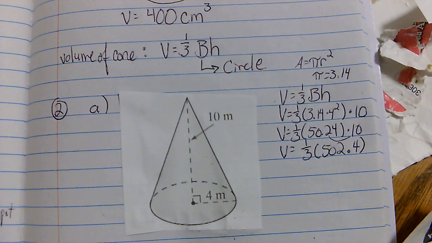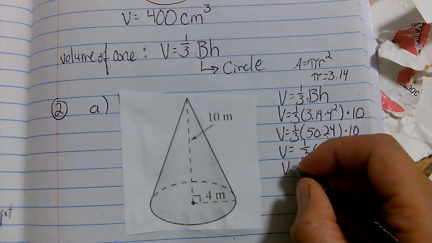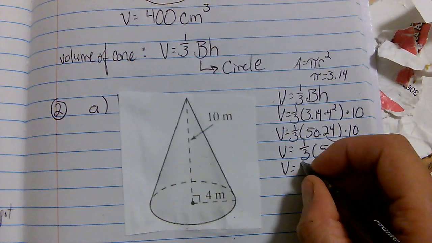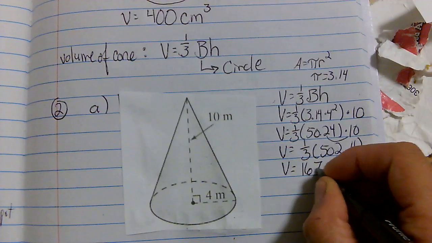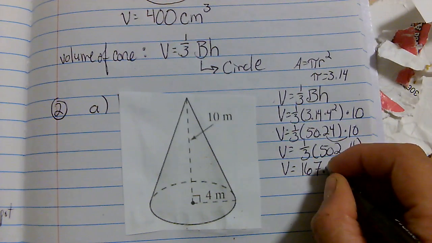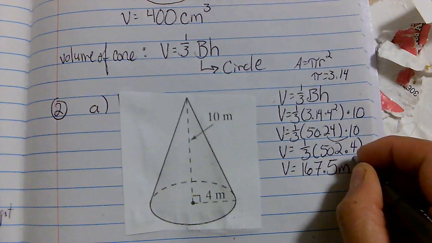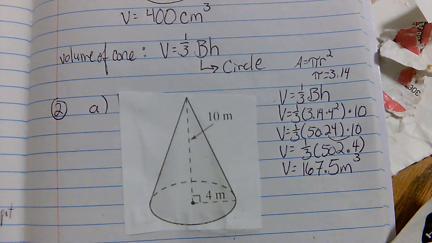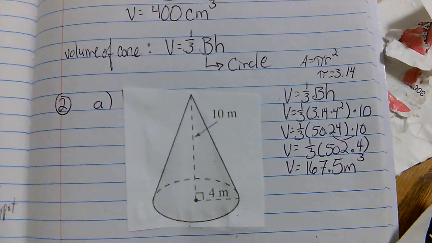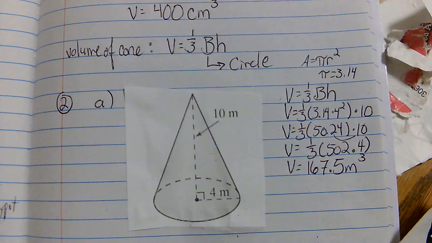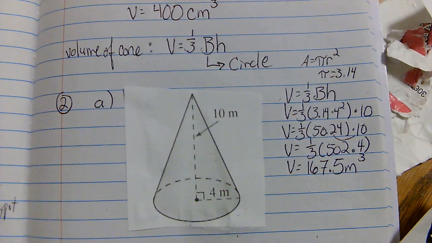And I get, I'm just going to round to the nearest tenth. Volume equals 167.5 meters cubed. So that is the volume of that cone. All right? Basically, what you have to do is find the pieces of your formula and plug them in, and then just let your calculator do the work from there.